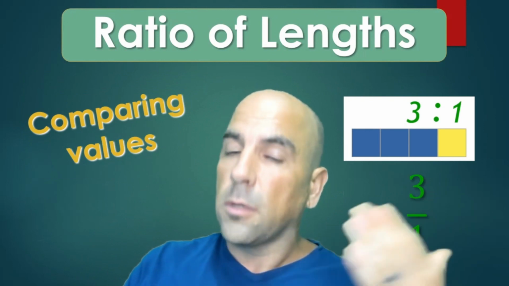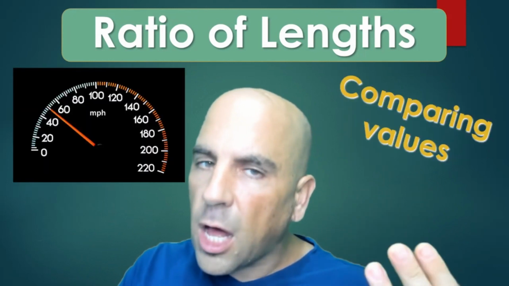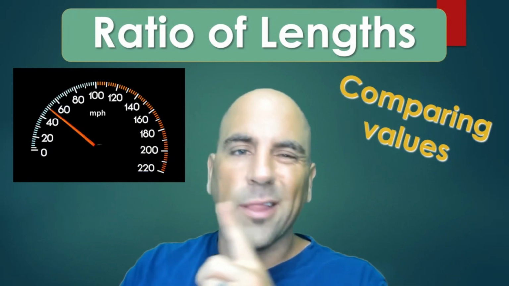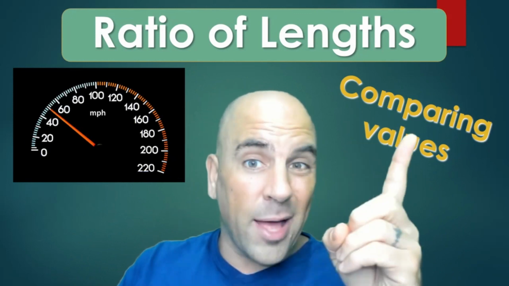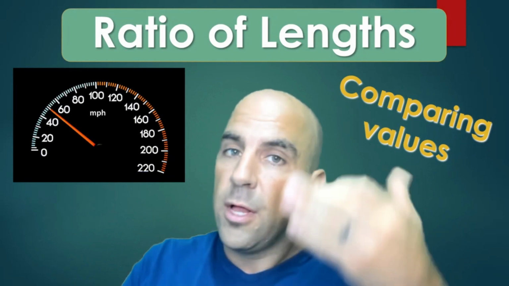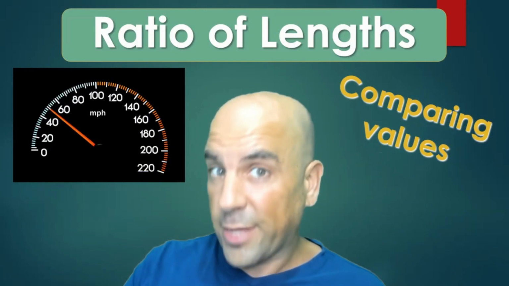Think about this. Look at it, how many blue, how many yellow? Blue to yellow, 3 to 1. You can write it that way, or 3 over 1. And finally, one of the most common ways we see this is in a ratio that's called a unit rate. We see this a lot in miles per hour. How many miles could you go per hour? Sometimes we can say that as well. Like in the last example, 3 per every 1, 3 blue per every 1 yellow.